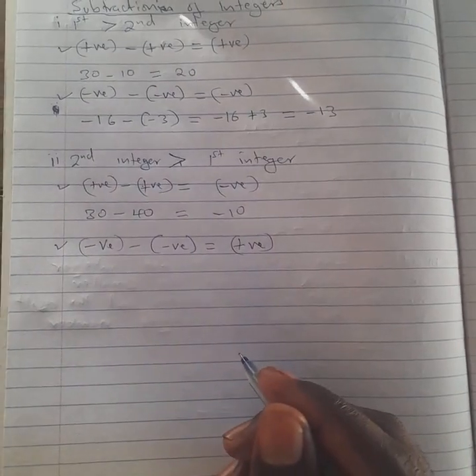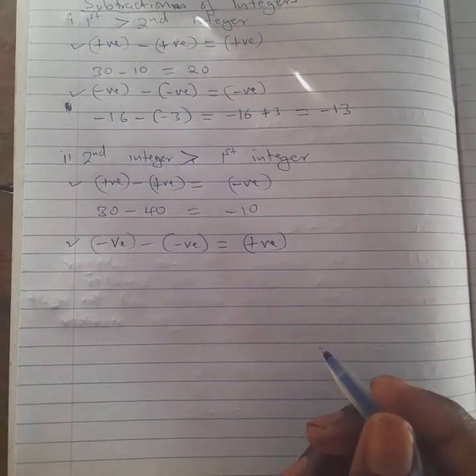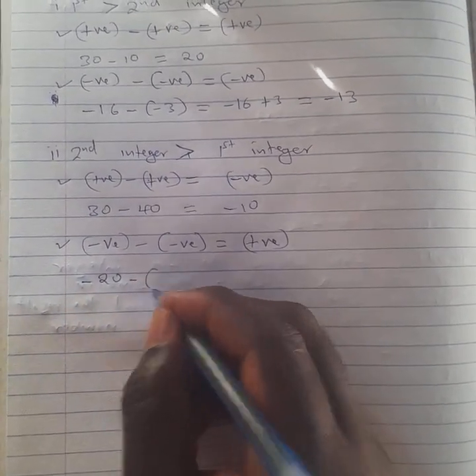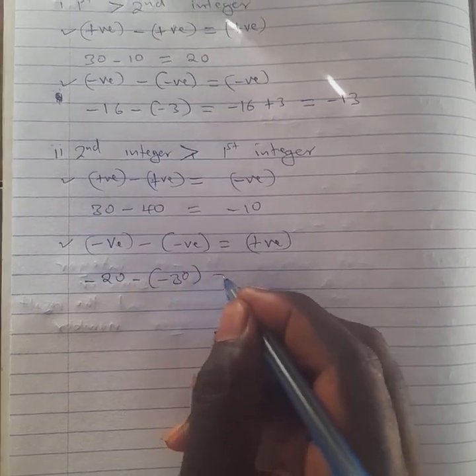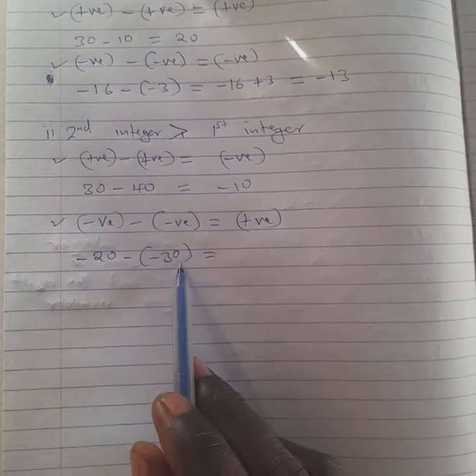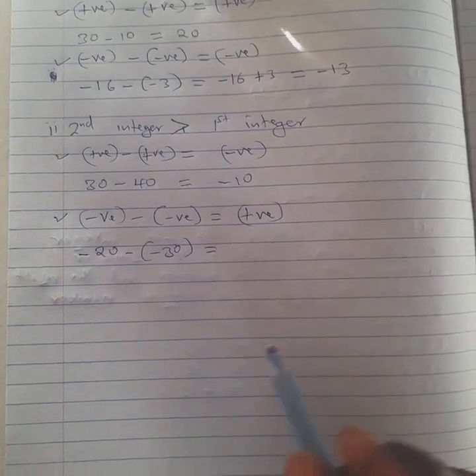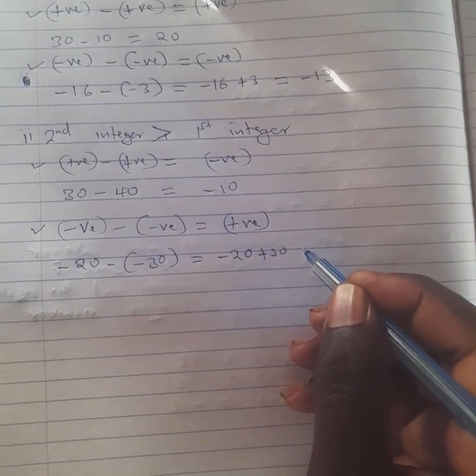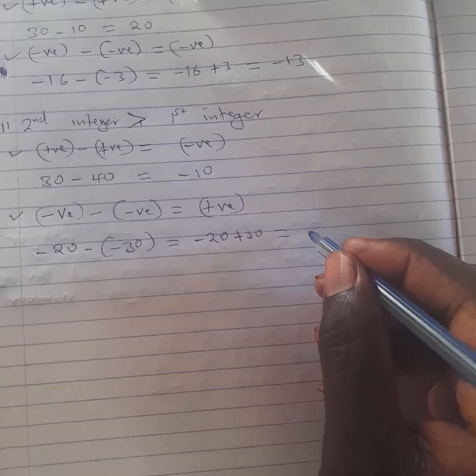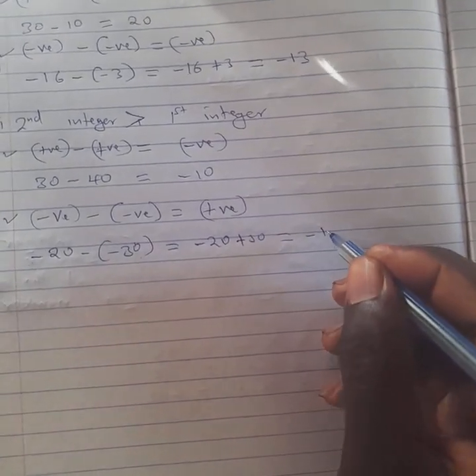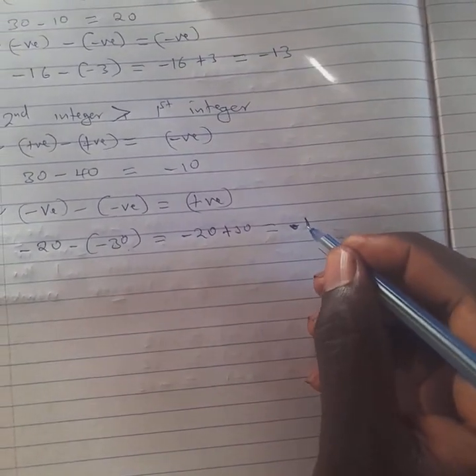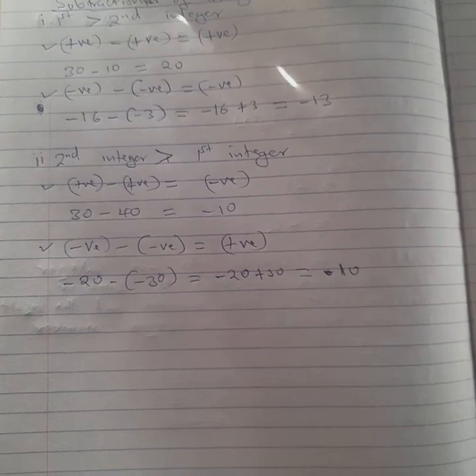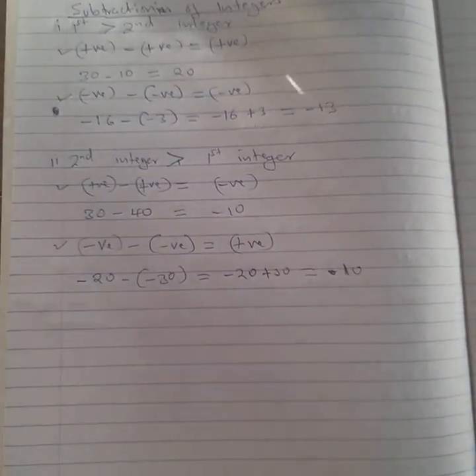An example there, we can take a simple example, say negative 20 subtract negative 30, because negative 30 is less than negative 20. So this is the same as negative 20 plus 30, and this one gives us positive 10. That is all about subtraction of integers.